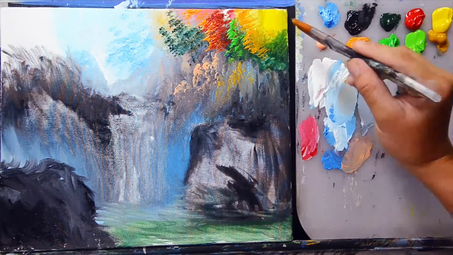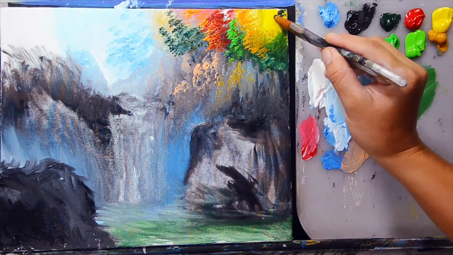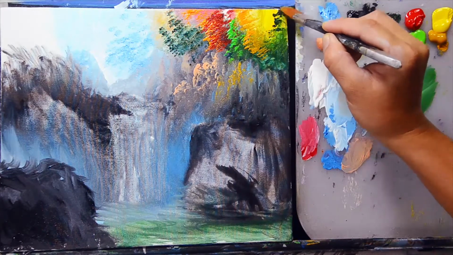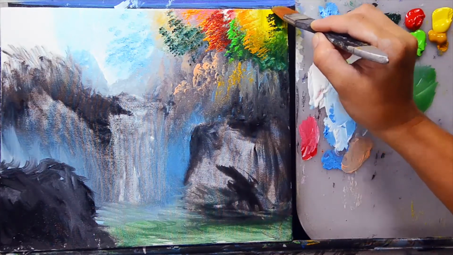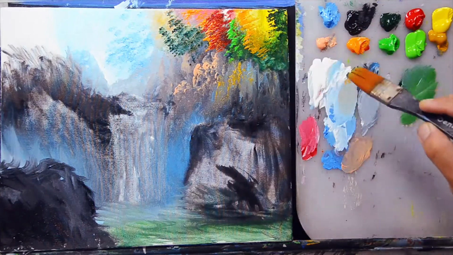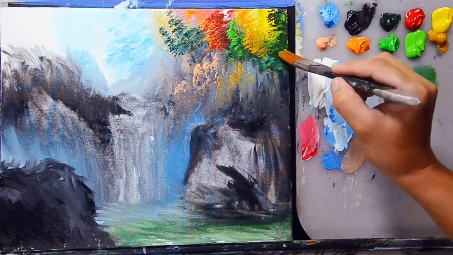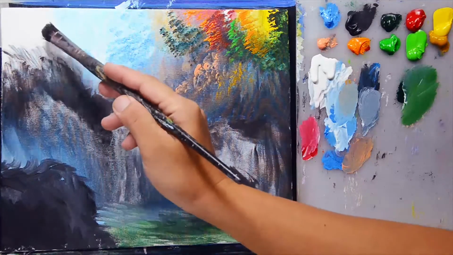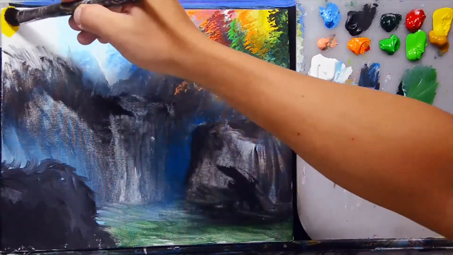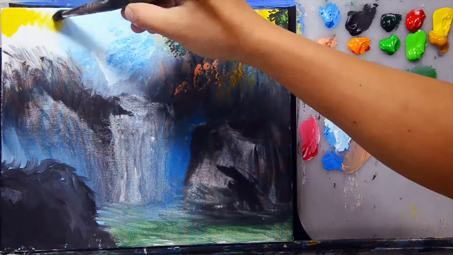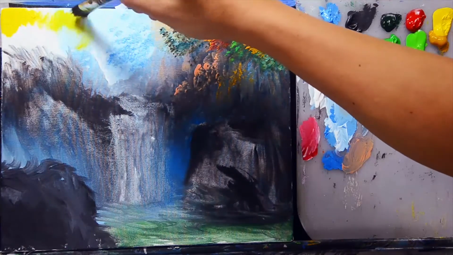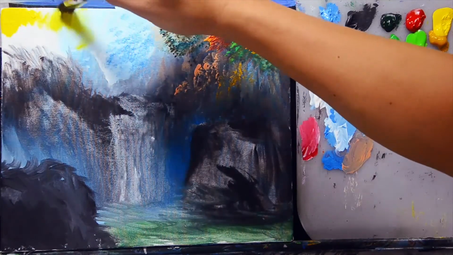Then the ochre green, I'm going to paint also the ochre green here for the dark color of the trees also. That one there. I'm going to add also here a yellow color. Directly paint the yellow color there at this area. Going to paint directly the yellow color and just blend also this yellow color.